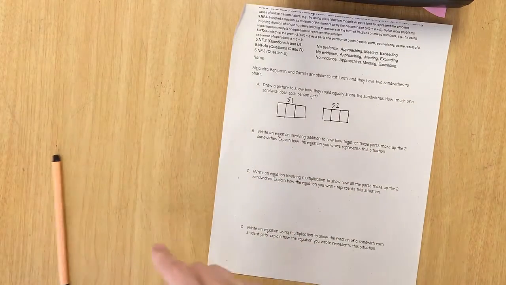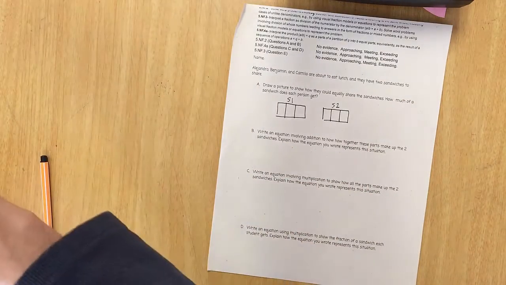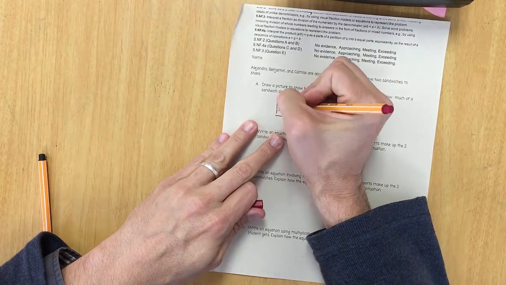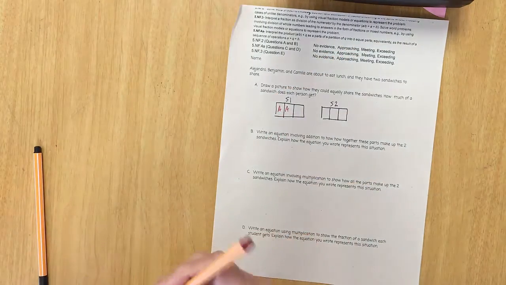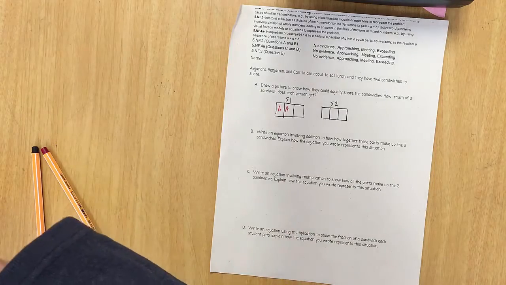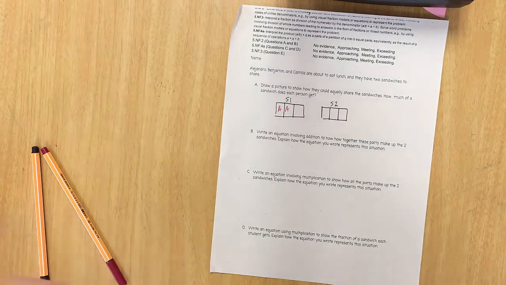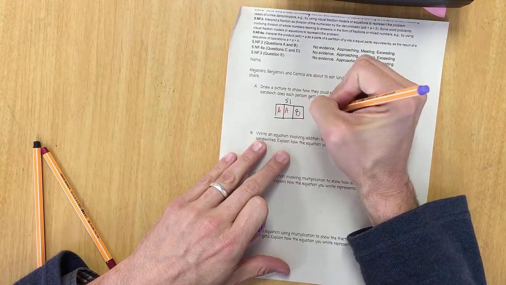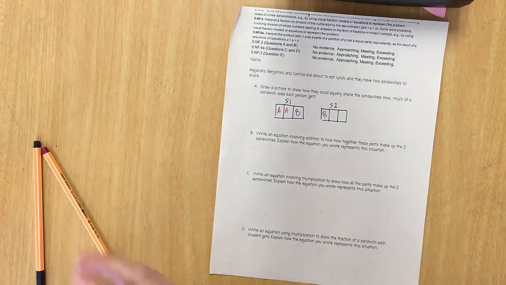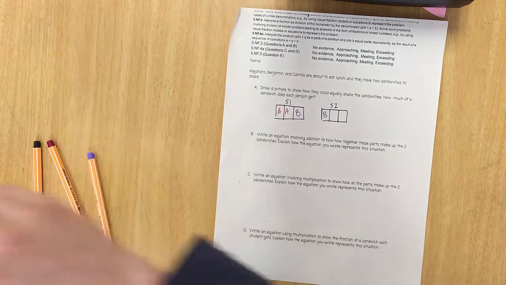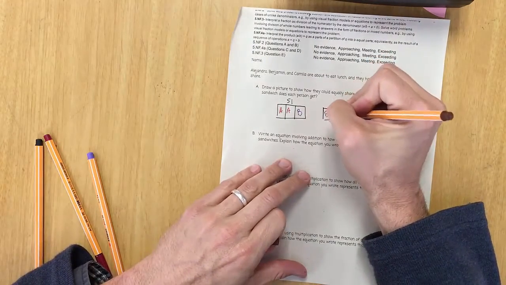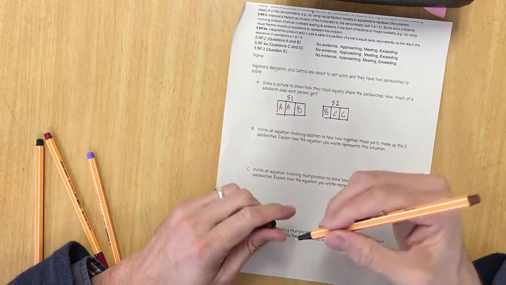So now I'm going to label each one with a different letter. So these first 2 pieces are for Alejandro. These next 2 pieces are for Benjamin. And these last 2 pieces are for Camila. So each person got 2 pieces.